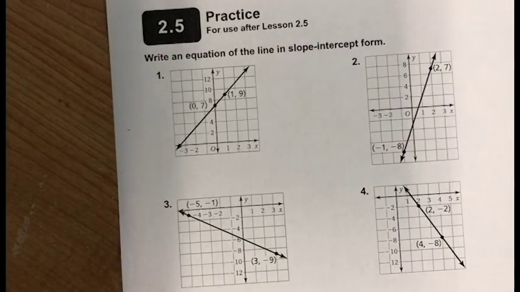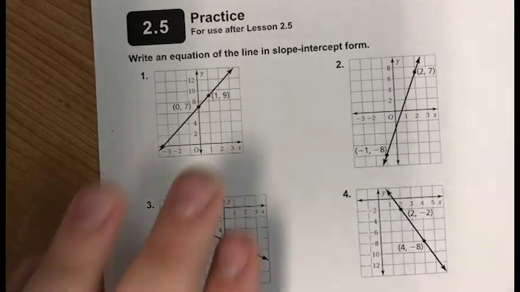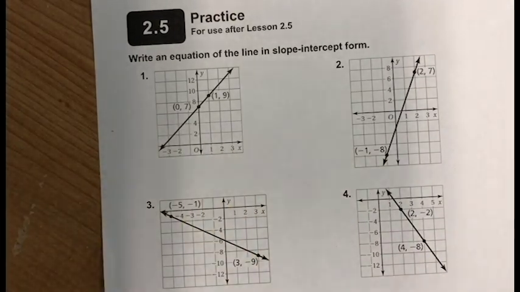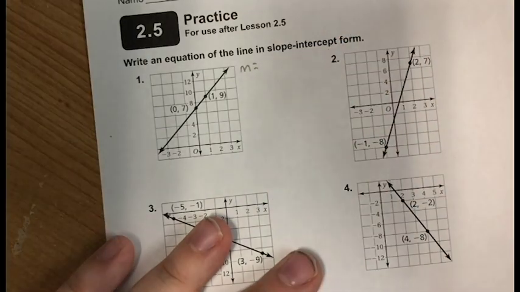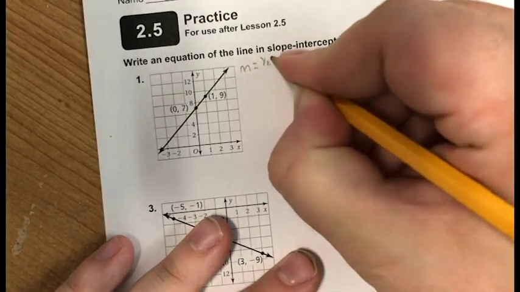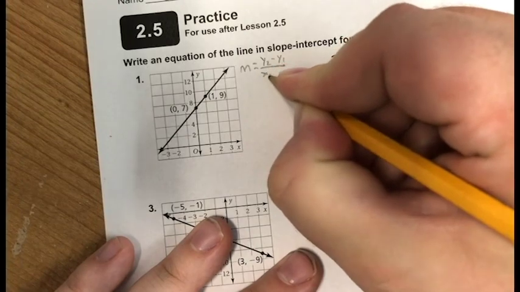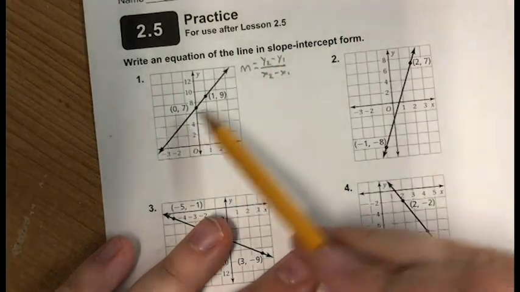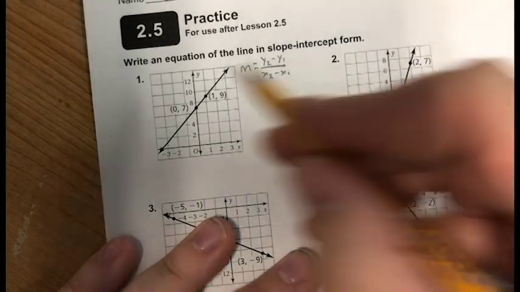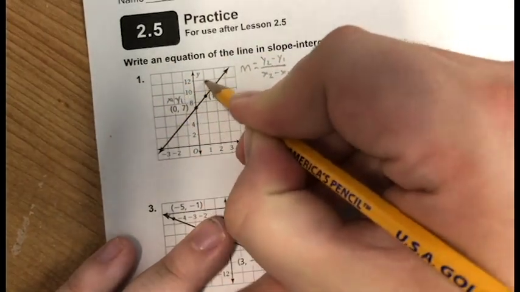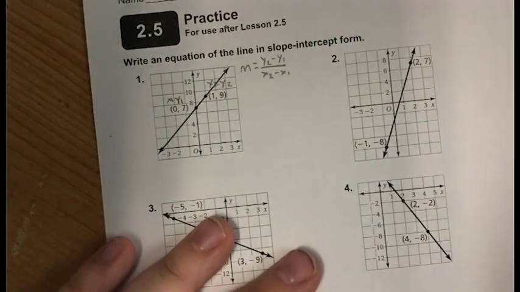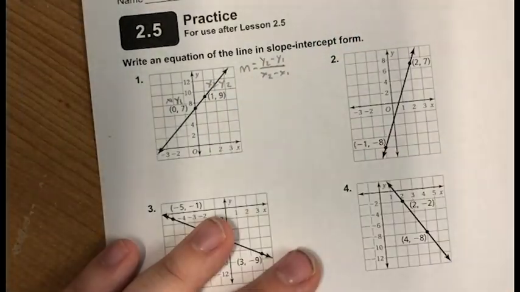On our first problem, I'm going to do the simple one with you, like always. I have a line, I have a graph. My job is to find the equation. The first thing we need to know is what the slope is, and that's using the equation y sub 2 minus y sub 1 over x sub 2 minus x sub 1. So let's label a couple of these things. I'm going to call this point x1, y1, and this will be my x2, y2.